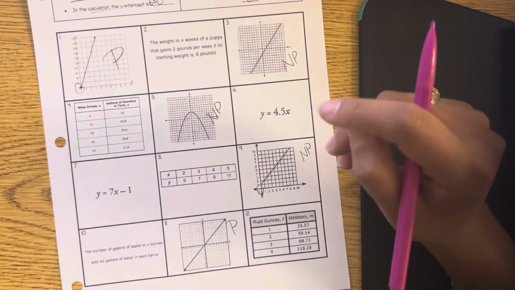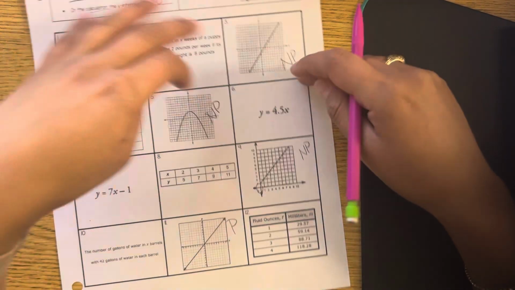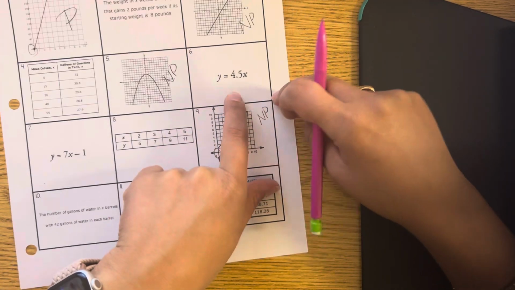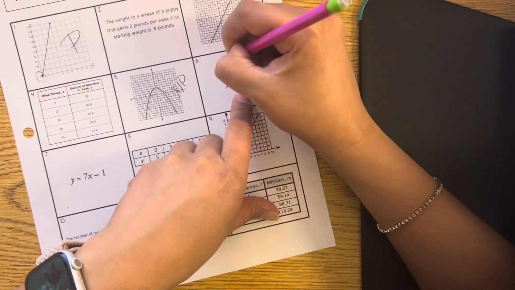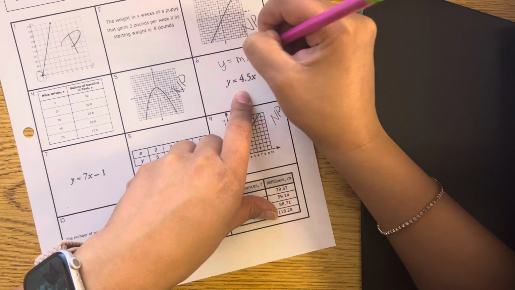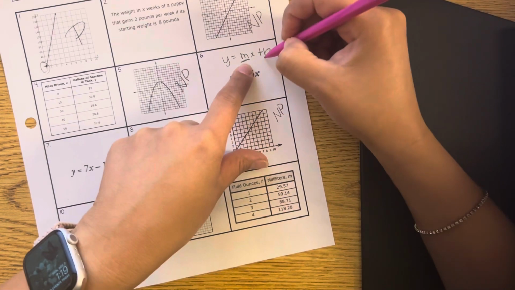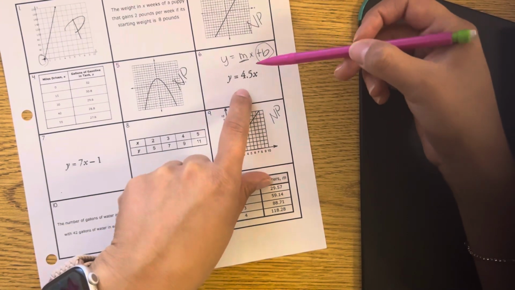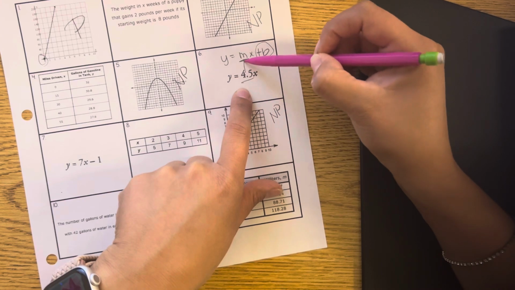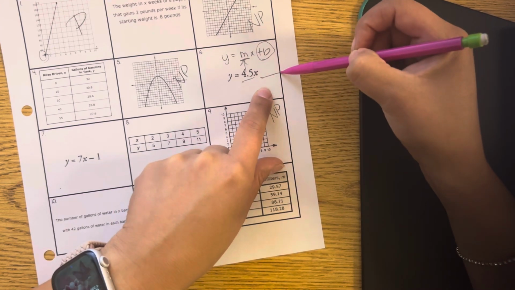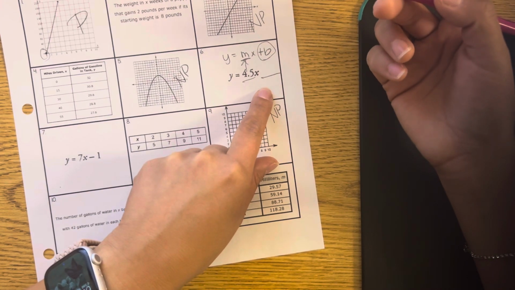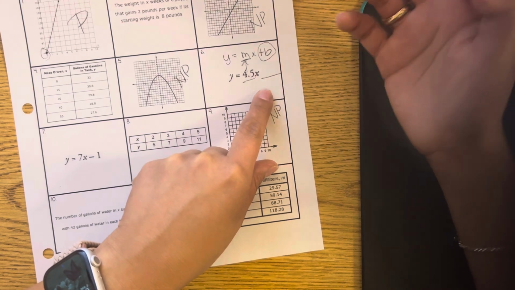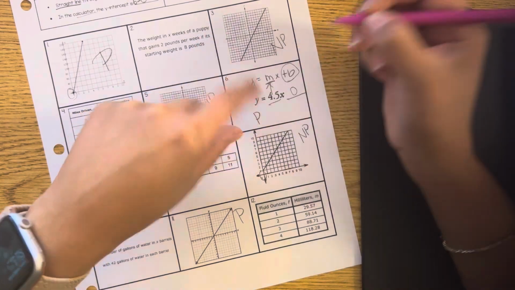I'm going to go through and look at the equations. So I'm going to skip to number 6. Y'all should be familiar with this. If you remember, y equals mx plus b, the number next to x is your slope, and the b value is your y-intercept. We'll look at number 6. 4.5 is the slope. Does it have a y-intercept? Well, what do we imply that the y-intercept is if it doesn't have a number? Not a 1, a 0. Well, is the y-intercept 0? It is. So this is proportional.